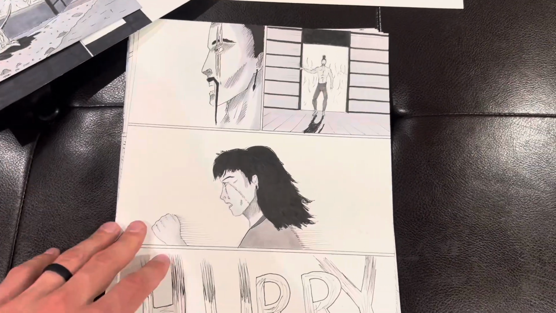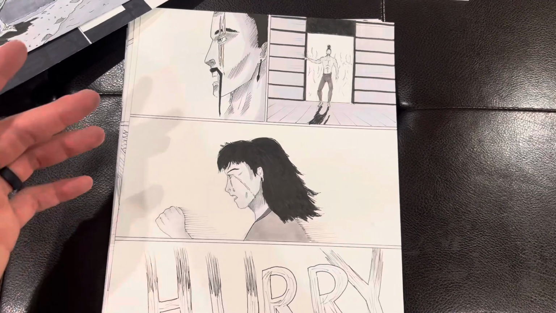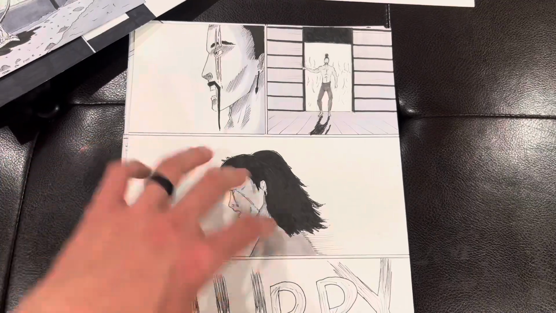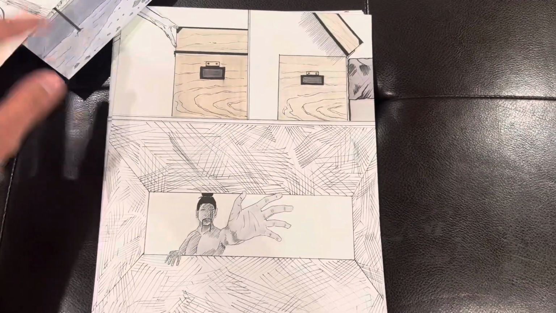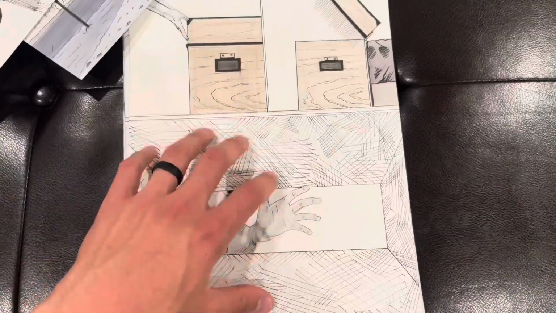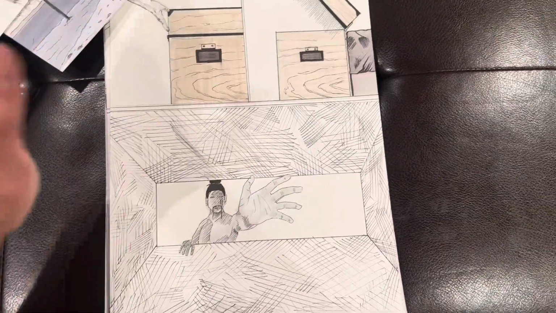So right here, this was actually one of my favorite pages. I don't know why I like his face so much right here. I just think it's sick, and Amaya looks cool. And same with this page. This one was dope too. Anyway, so this is when you complete all your pages. This is like final draft.